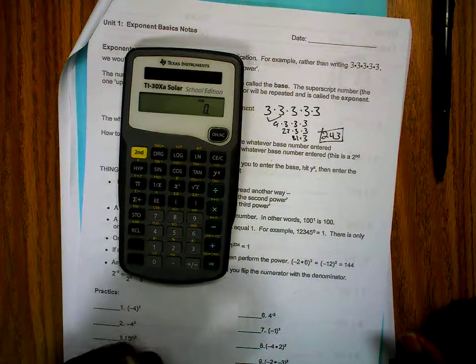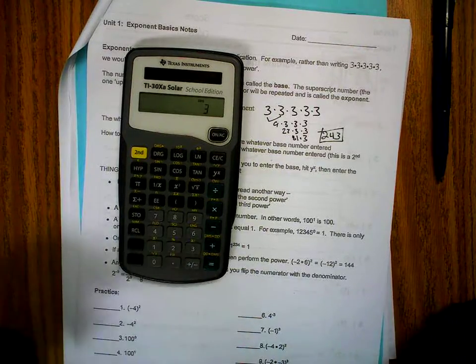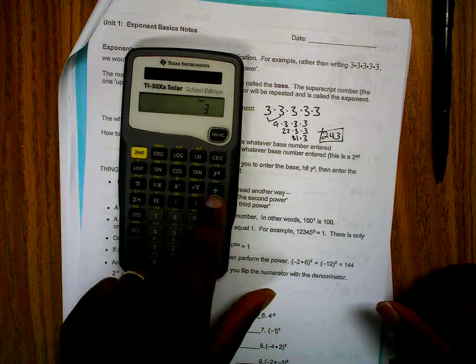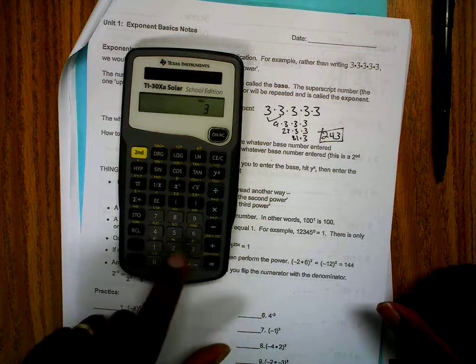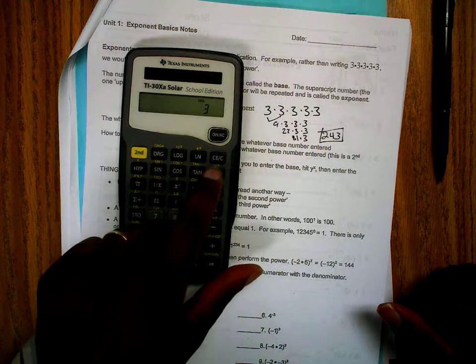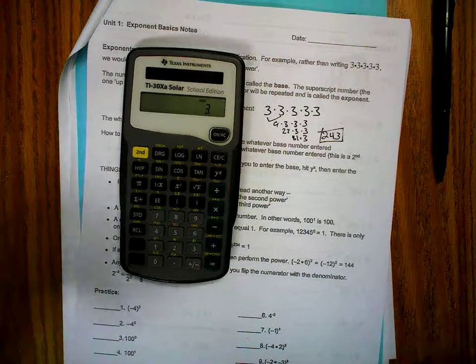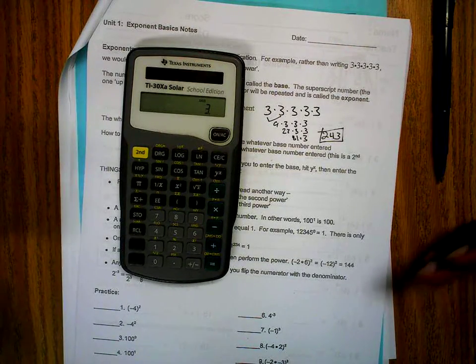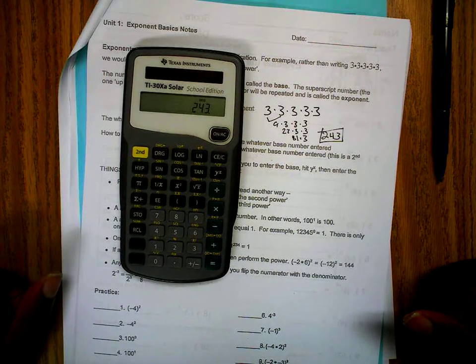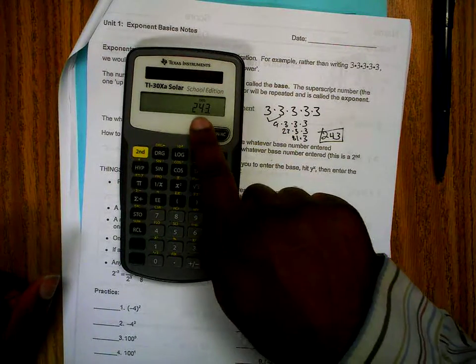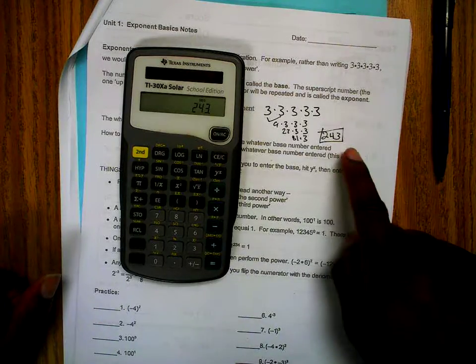First we're going to put in the base. Then we're going to go to the button above the division sign. So y to the x power. You put in the y first. When you hit the y^x button, you're then telling the calculator I want to fill in my exponent. So we're going to hit 5. Then we hit enter. Voila. Same thing. 243.